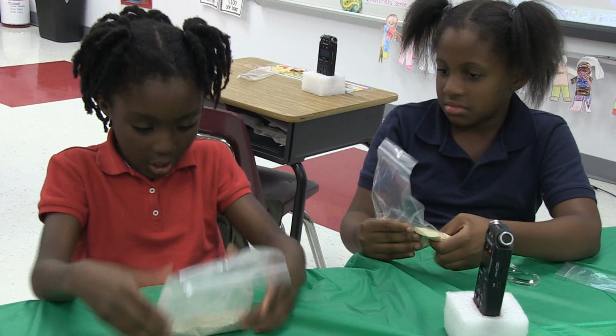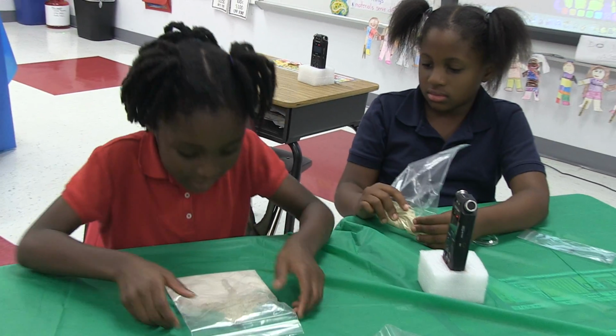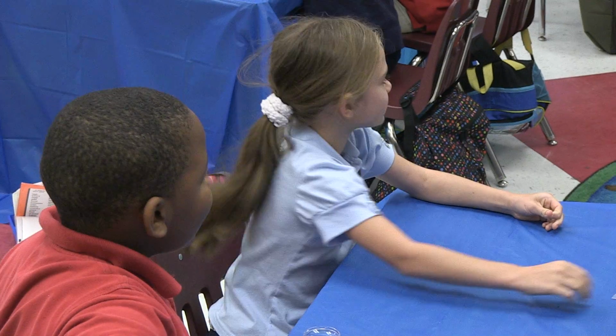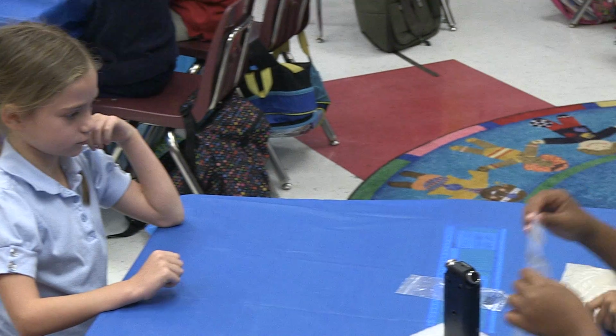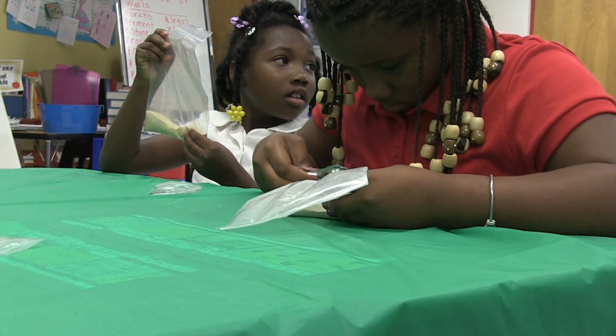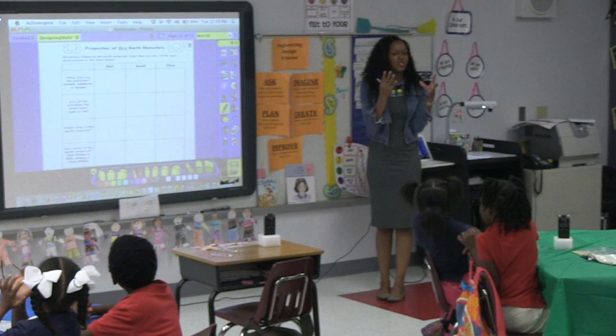The color is like a kind of whitish, tannish. Has so much cracks in it. This feels so weird.